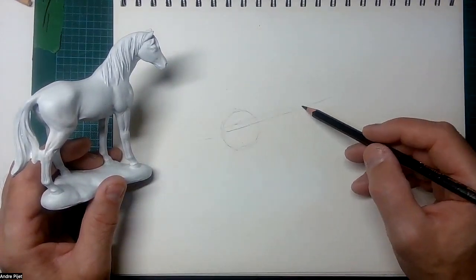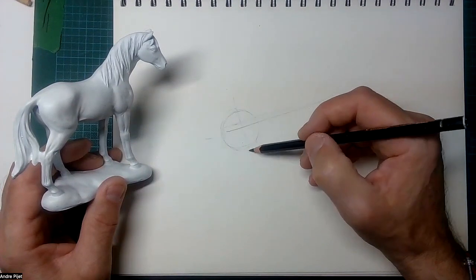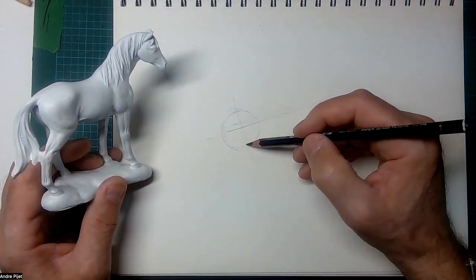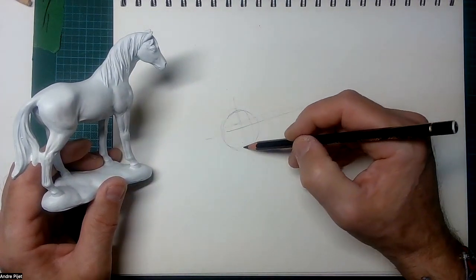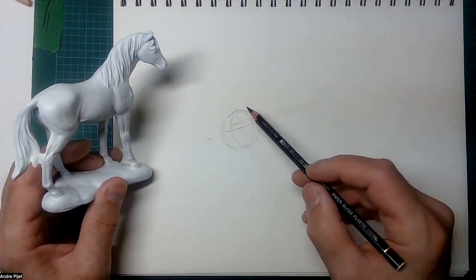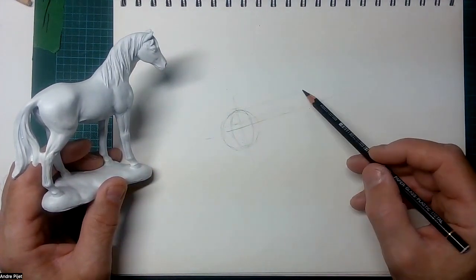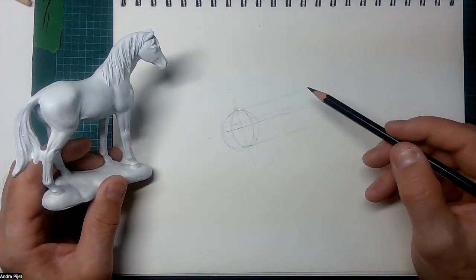The angle is here, and perpendicular to it is here. So I can imagine now that this sphere is entering the cylinder, which goes this way. For now I'm going to do just a straight line to make it easier.